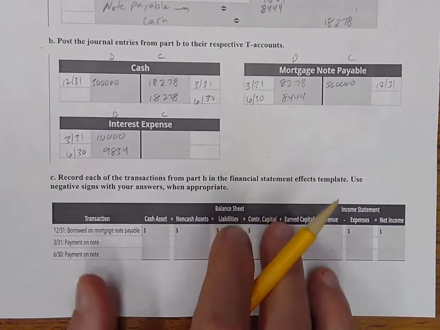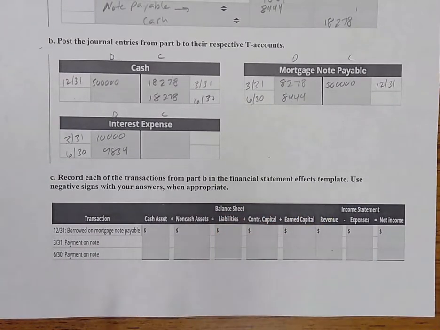All right. So then for Part C, it says record each of the transactions from Part B in the financial statement effects template. Use negative signs with your answers when appropriate. So if the result is that an account goes down, or if net income goes down, we would use a negative. All right, so let's just start with the first transaction.